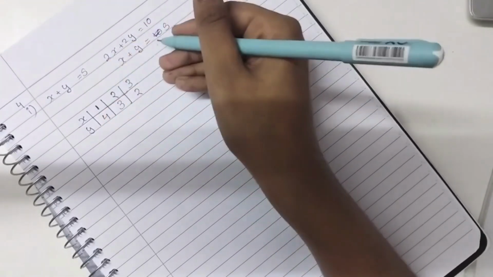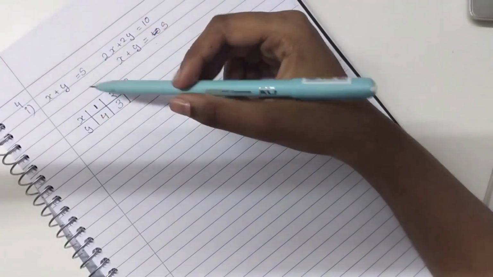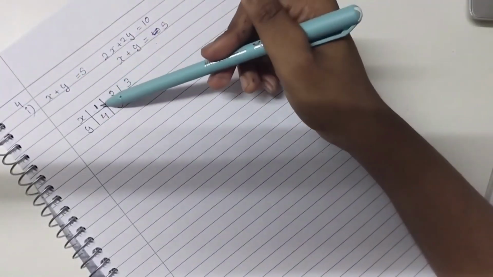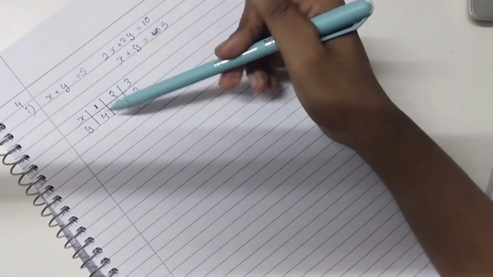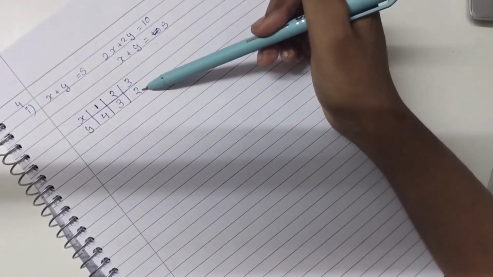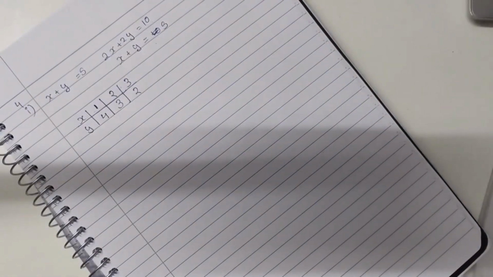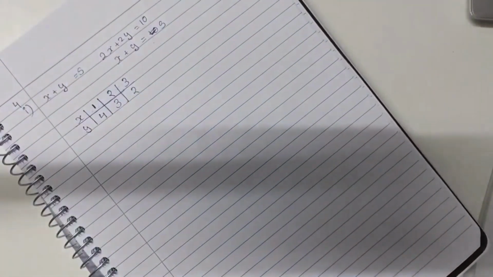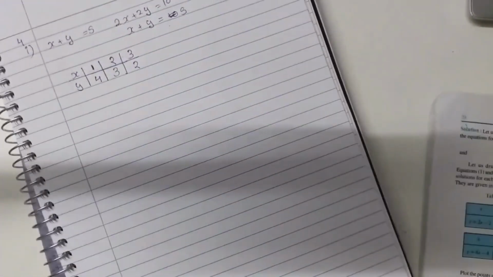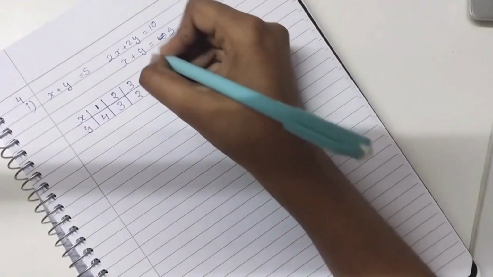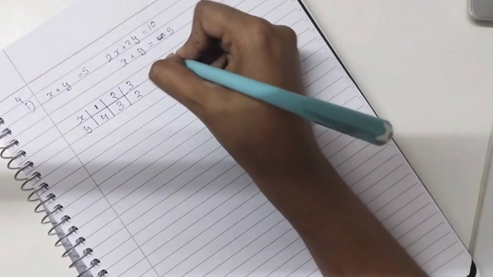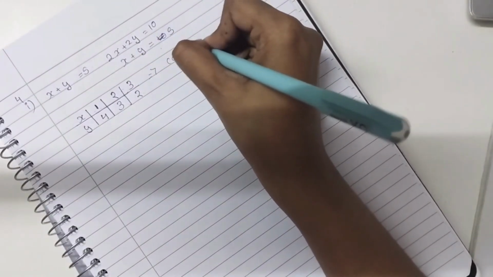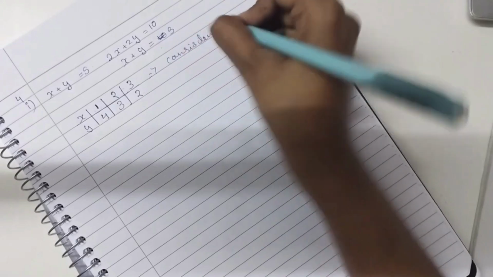And we can continue going on substituting the values of x. So all the points 1, 4, 2, 3, 3, 2 will all lie on the same line. And we can find infinitely many points for this equation. And these two pair of equations are consistent and have infinite solutions.